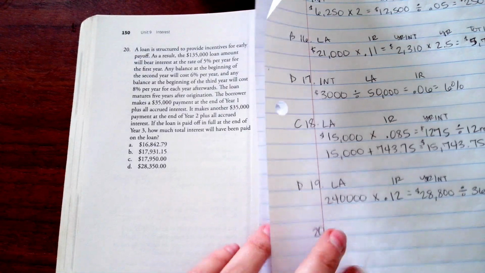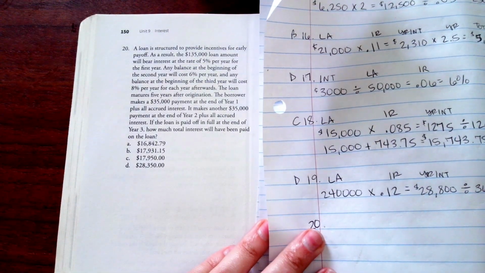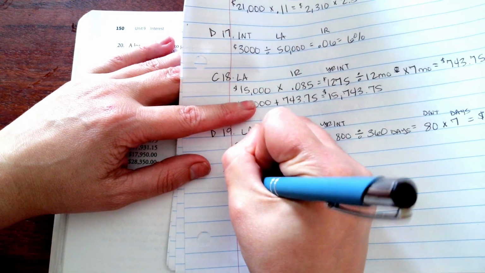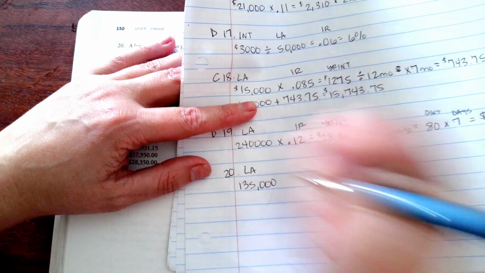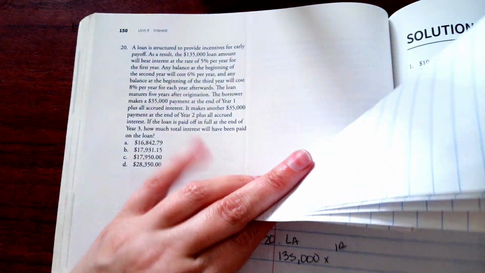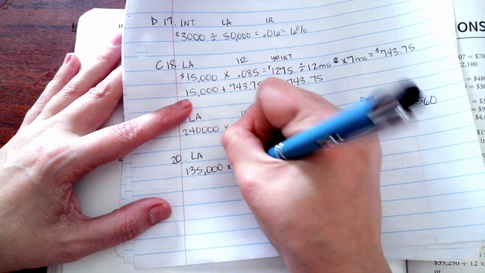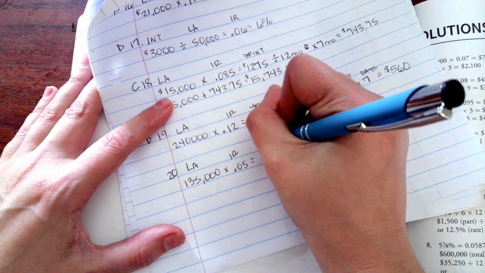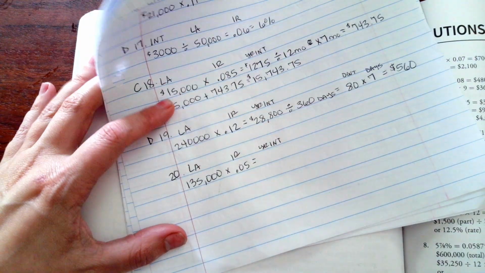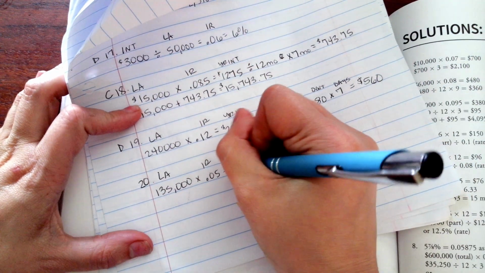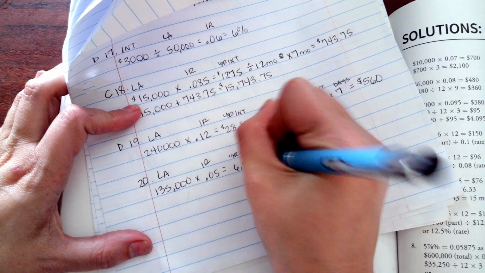So we know that the original loan amount is $135,000. In that first year, the interest rate is 5%. So we need to multiply by 0.05. So the yearly interest in year 1, let's mark this year 1, is $6,750.